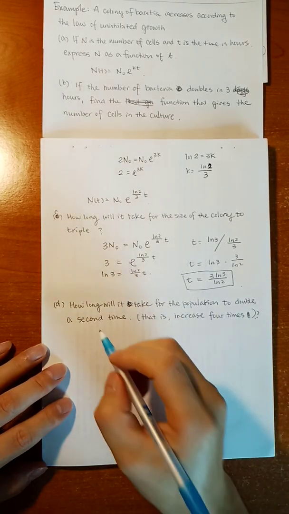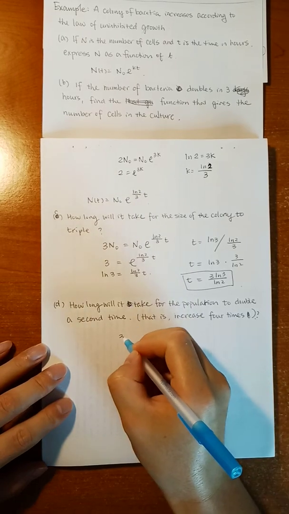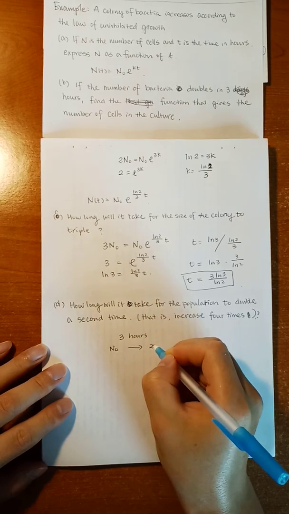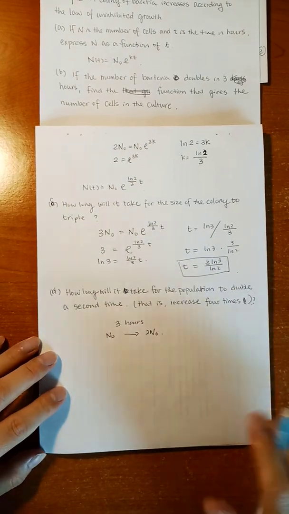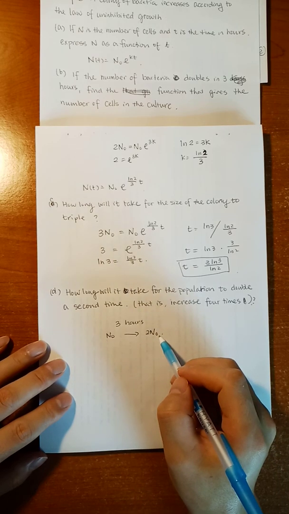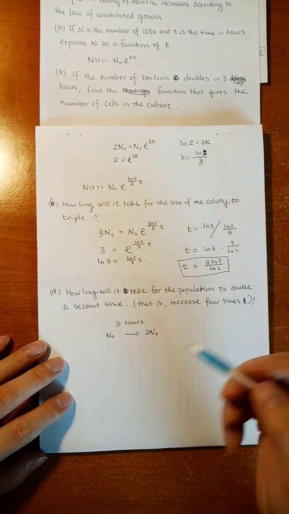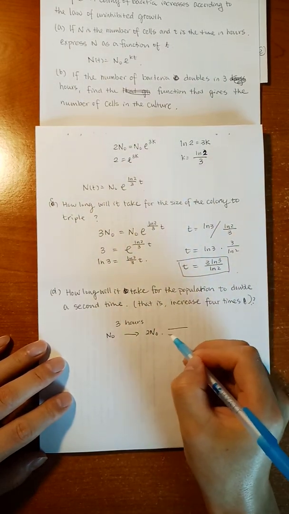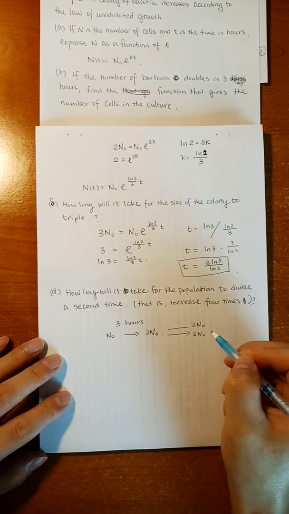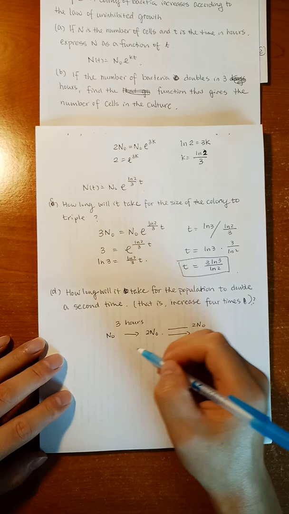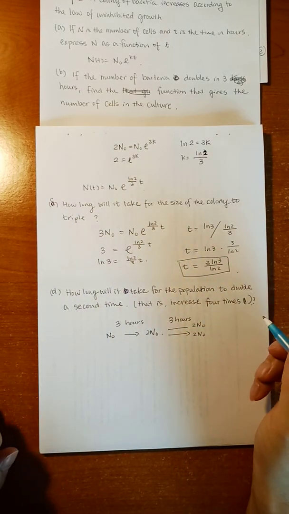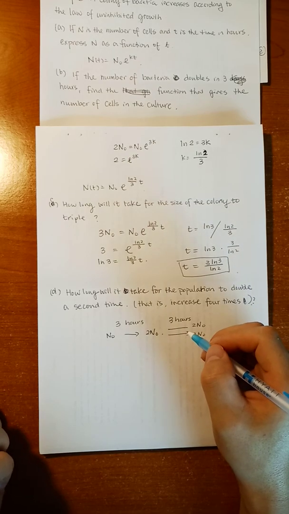Okay, so in 3 hours, the population grows from n0 to 2n0, and actually in another 3 hours, one n0 grows to 2n0, another n0 also grows to 2n0, so it's 4n0, it's 4 times, right? So this is exactly the 6 hours.